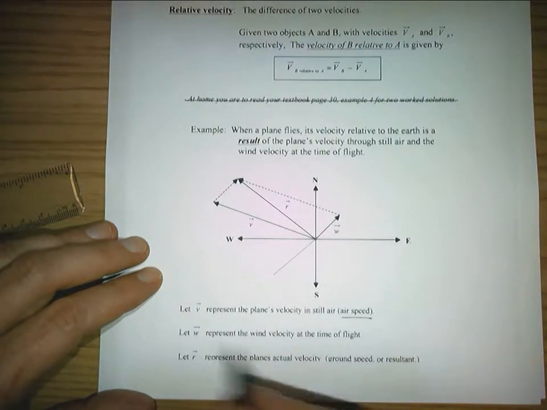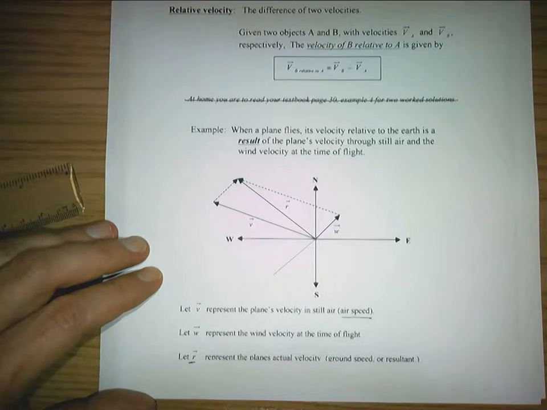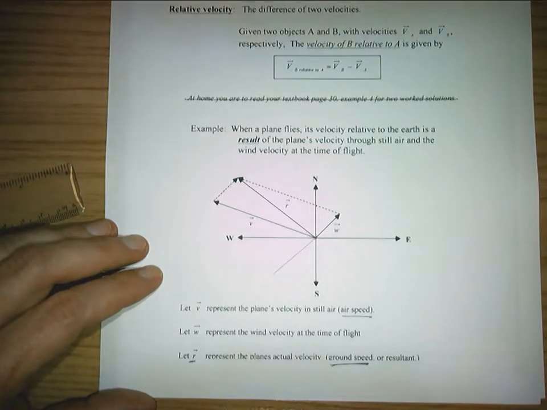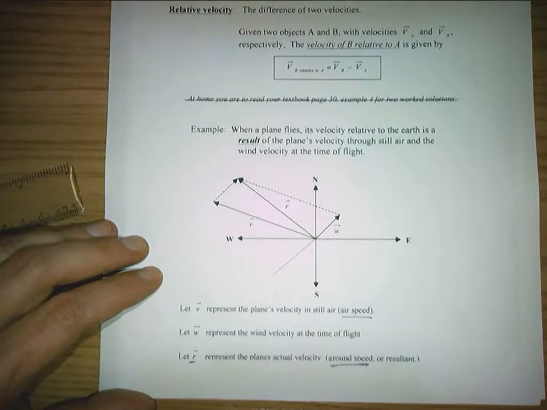We're going to let W represent the wind velocity at the time of flight, and R will be the resultant. So it's going to be those two things put together, and we're also going to call it ground speed. That's what it's going to look like for someone from the ground watching the plane. So those two things are going to work on it.